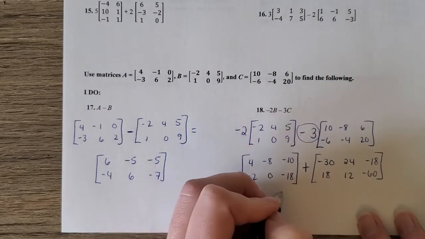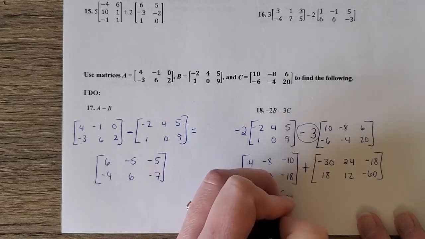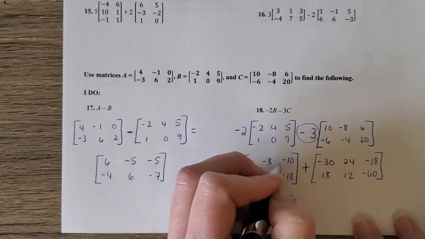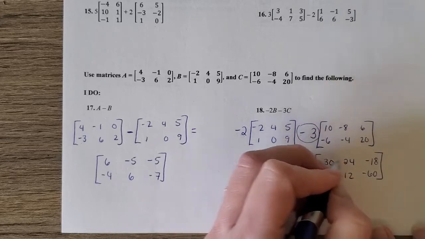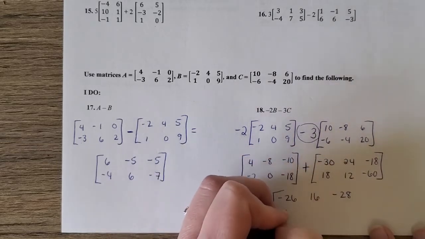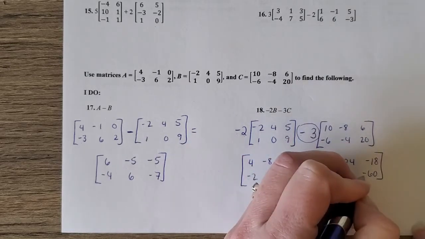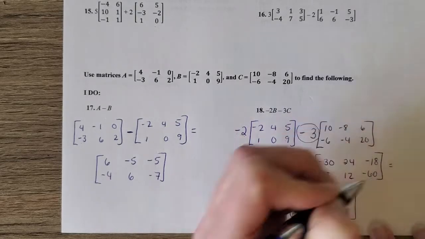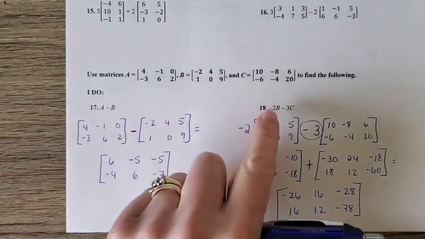And then lastly, I'm going to add my matrices together. 4 plus negative 30 is negative 26. Negative 8 plus 24 is 16. Negative 10 plus negative 18 is negative 28. Negative 2 plus 18 is 16. 0 plus 12 is 12. And negative 18 plus negative 60 is negative 78. Final answer. So again, you're going to use these matrices and substitute them into the expression.